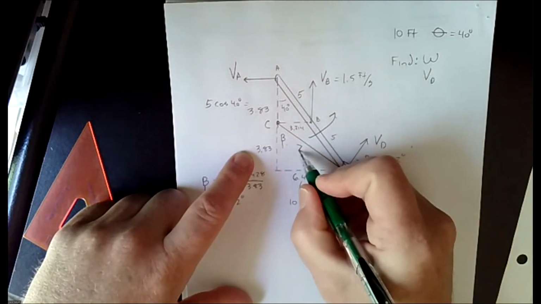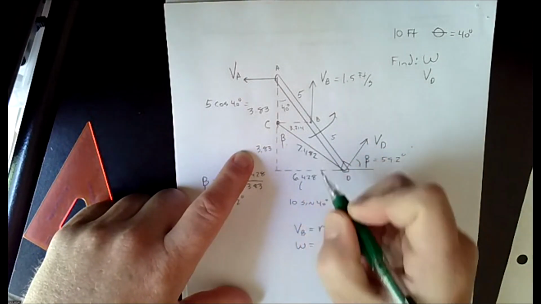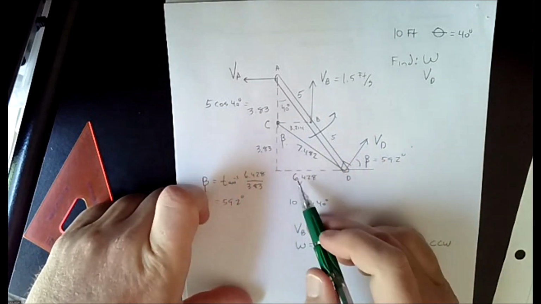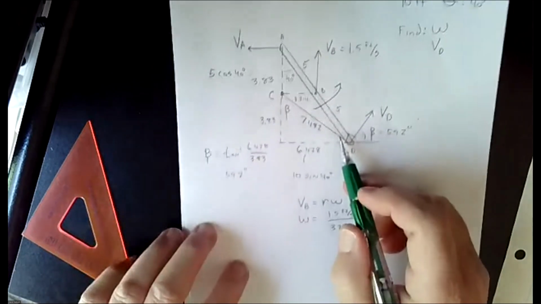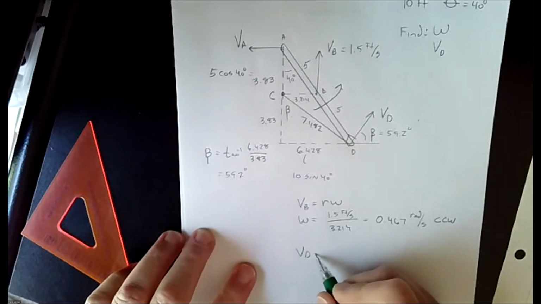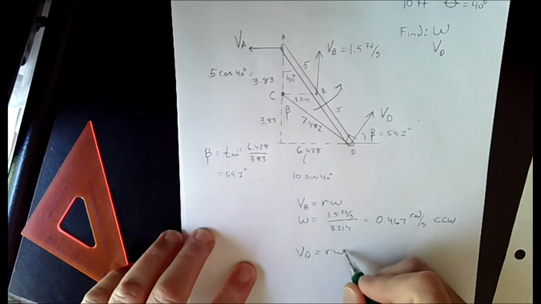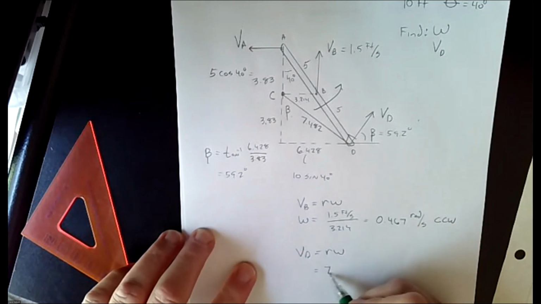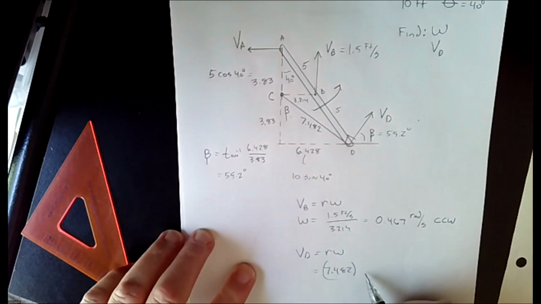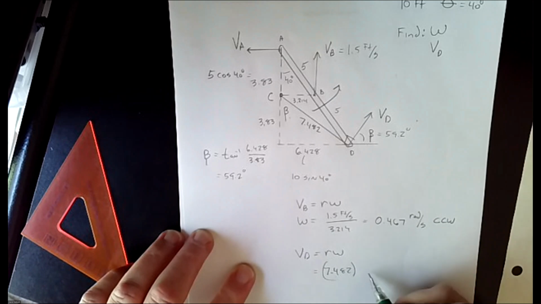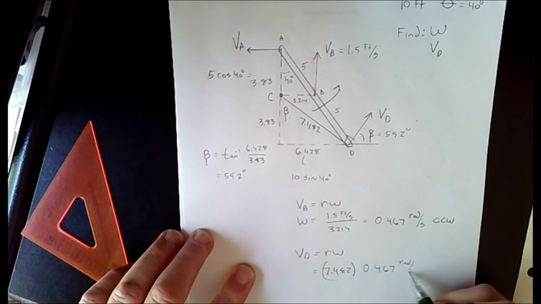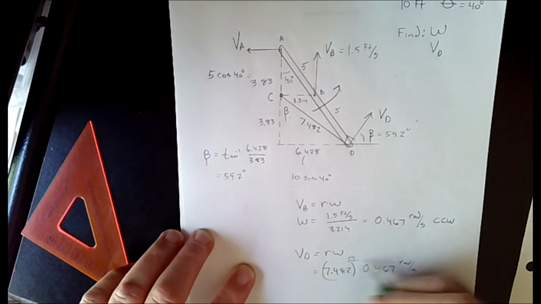That's going to be 7.482, right? We square root. And so now we know that the velocity of D is, again, r omega. So it equals 7.482 multiplied by our 0.467 radians per second. And this is feet.